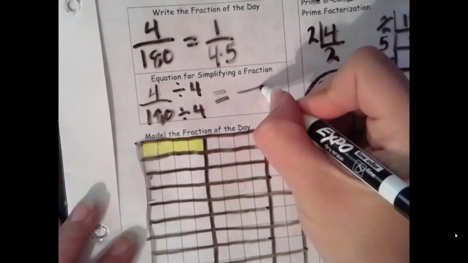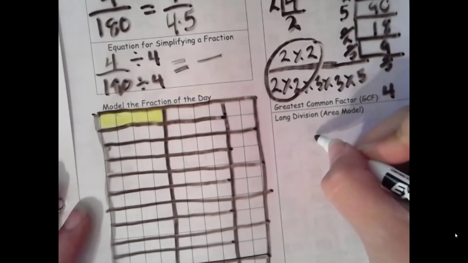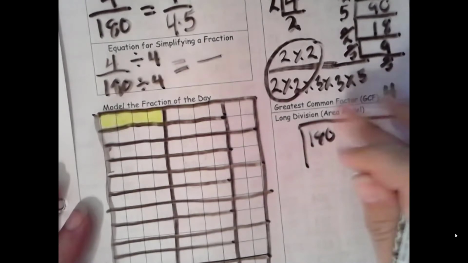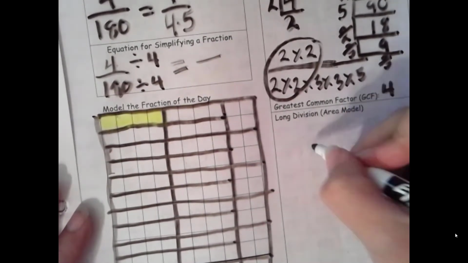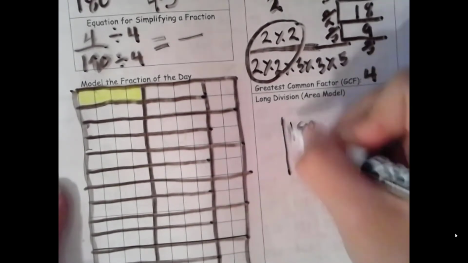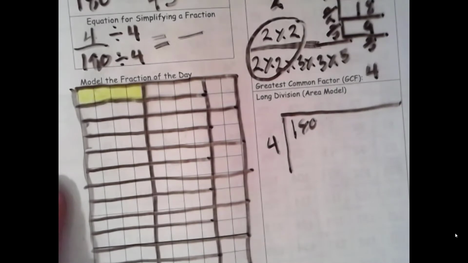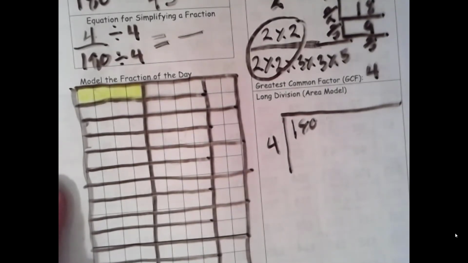Okay, so let's go ahead and look at 180 in our area model, divided by 4.